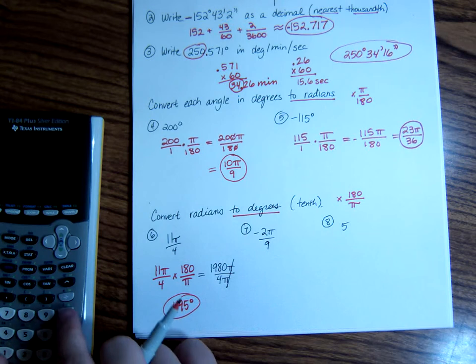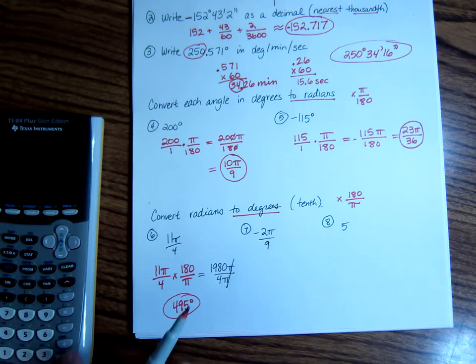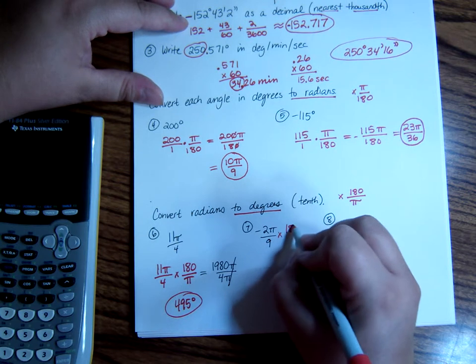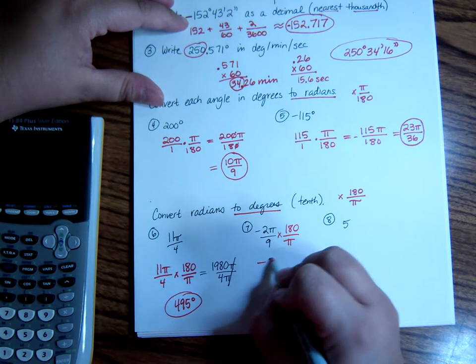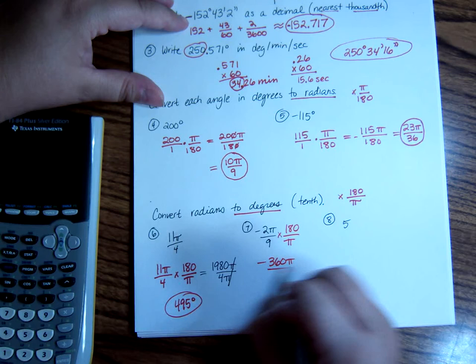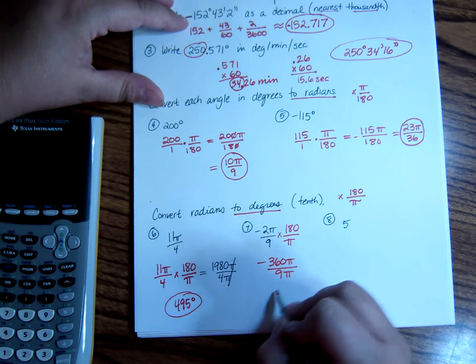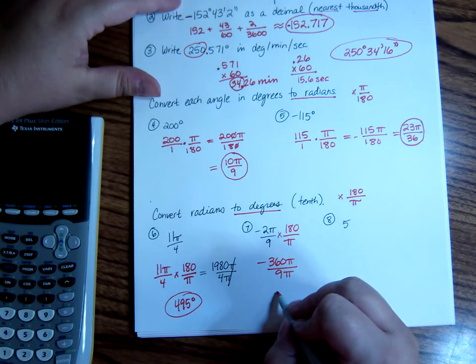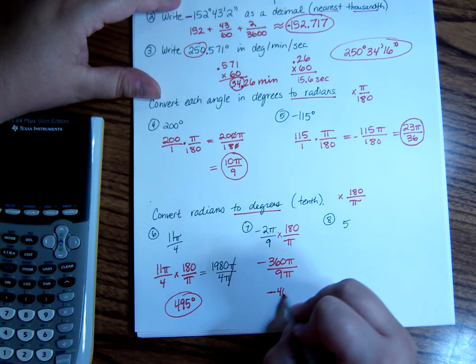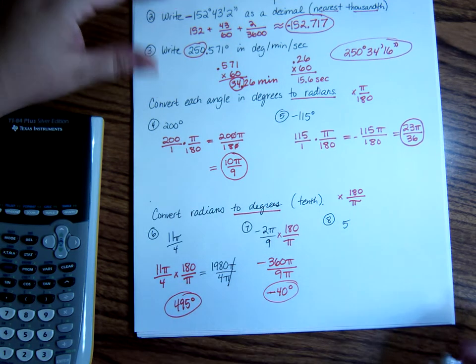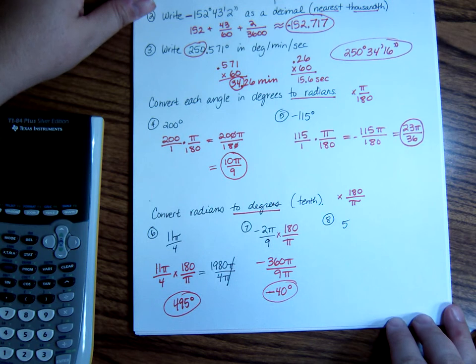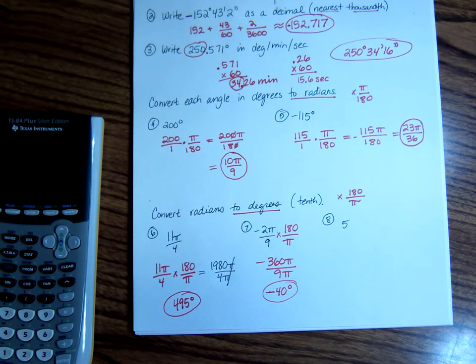Next one, 2 pi over 9 times 180 over pi gives me negative 360 pi over 9 pi, and 9 goes into 360, I believe, 40 times, yes, so negative 40 degrees. Okay, and that's it for this sheet. So let me find a few more. There are a couple of more problems that are really important, so don't stop here.